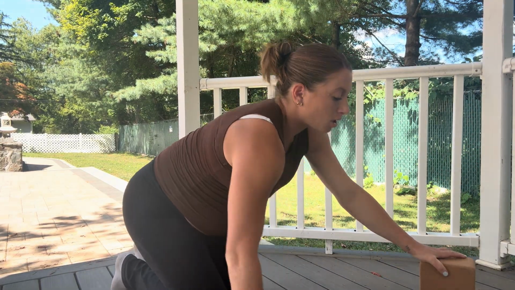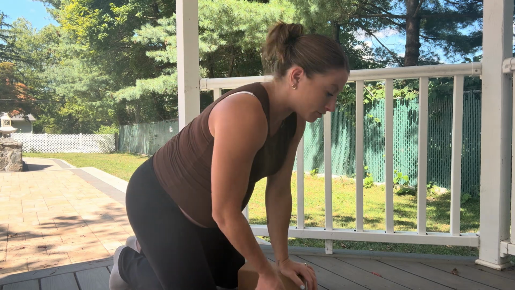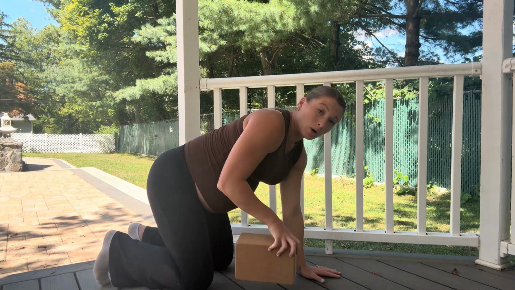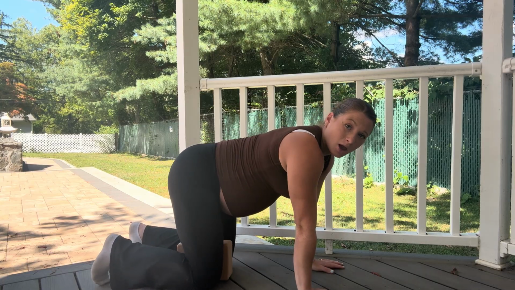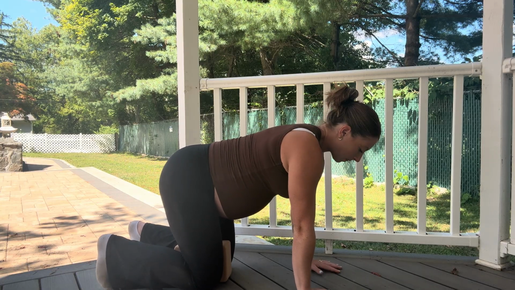So I'm going to show you how to do all of that with 3 simple exercises you can do entirely from home with just this yoga block and a will to live. The first one we're going to do is bear plank lift-offs. You can place the block in between your knees, and we're going to squeeze the block, okay?